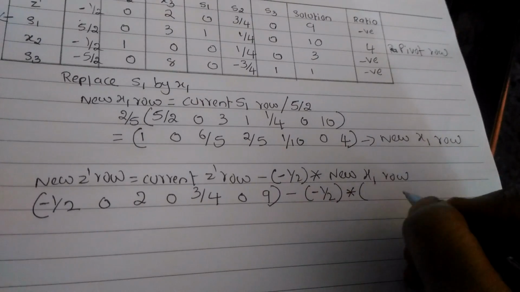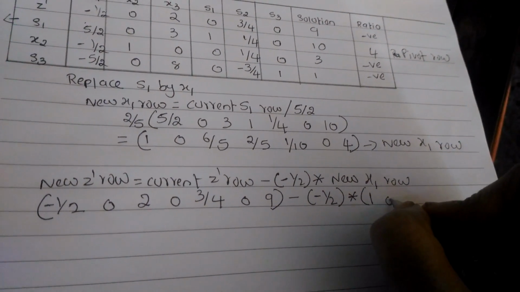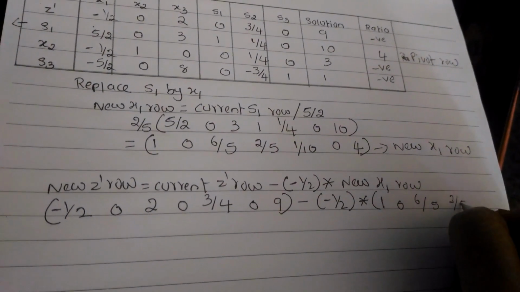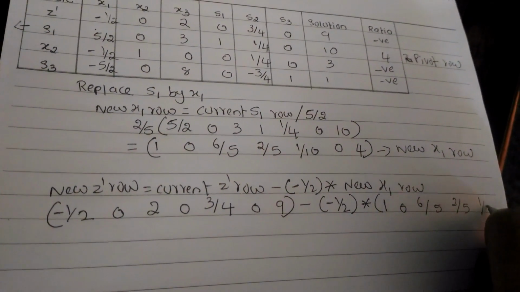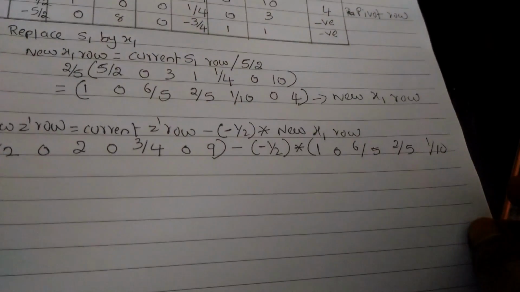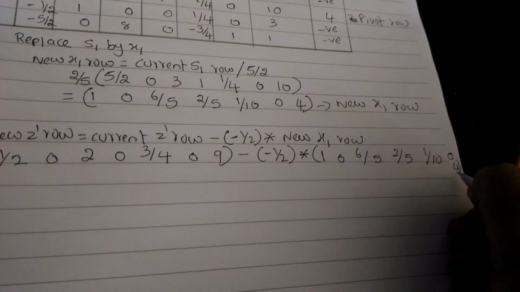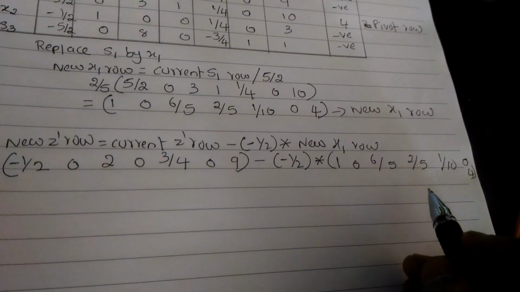These are the values of the new X1 row: 1, 0, 6 divided by 5, 2 divided by 5, 1 divided by 10, 0 and 4.